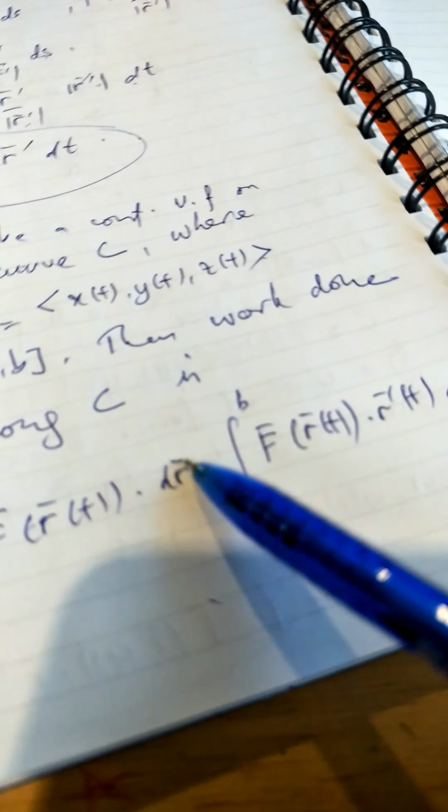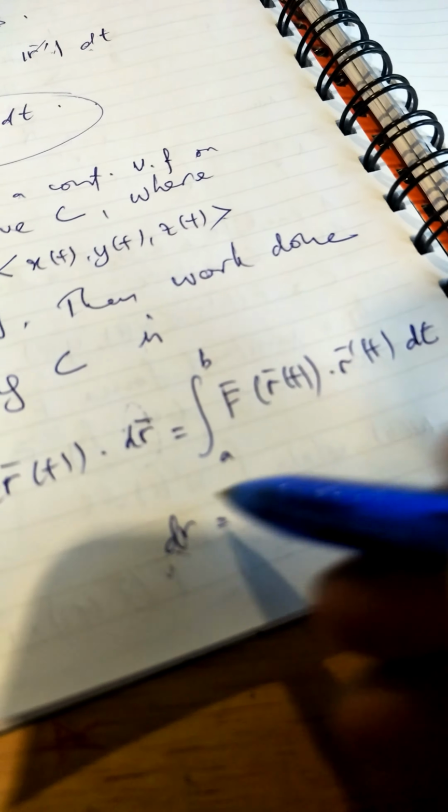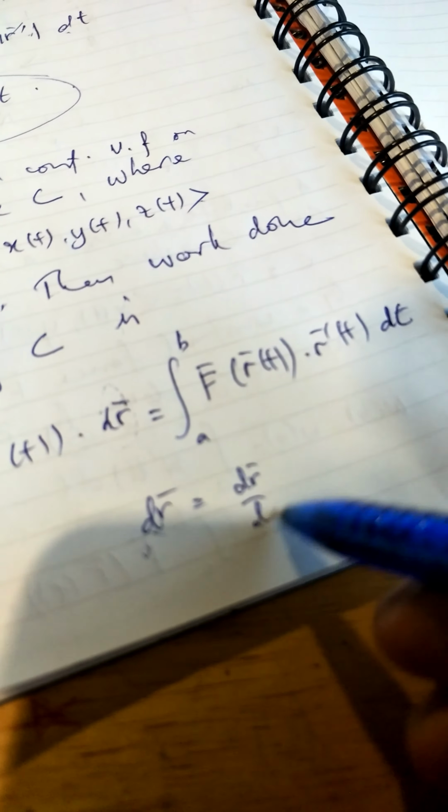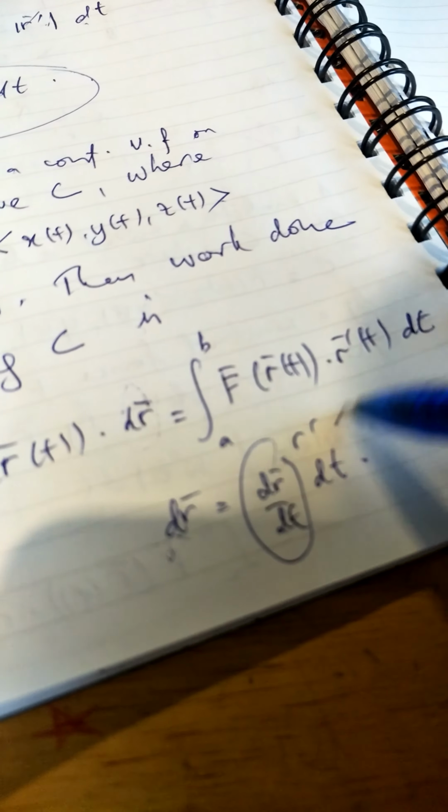Of course, you can write dr as dr/dt dt, so that gives you R prime. That's what we have there.